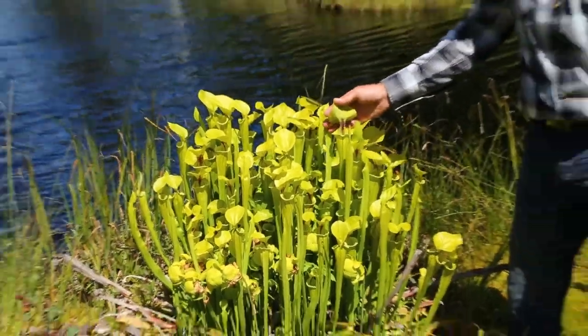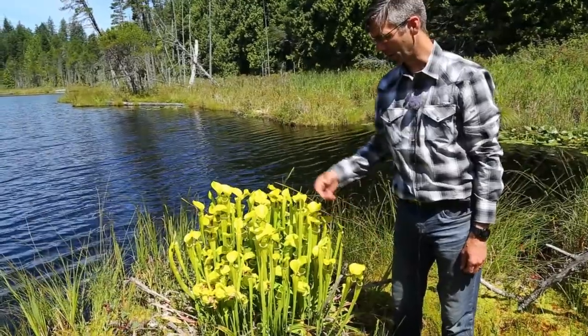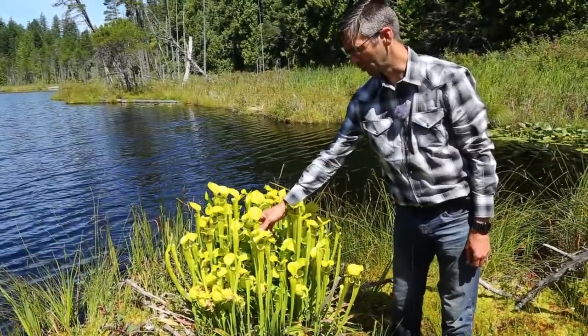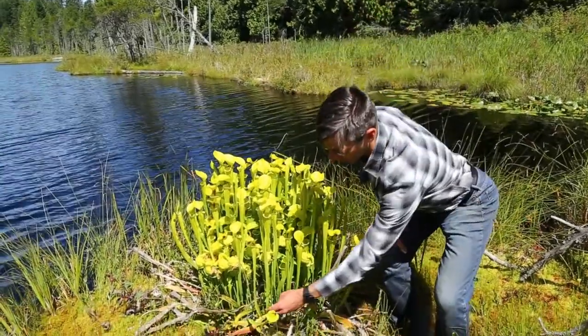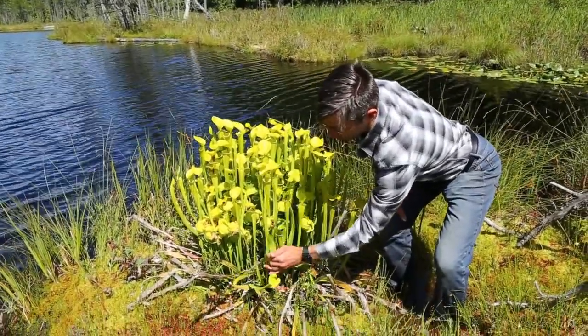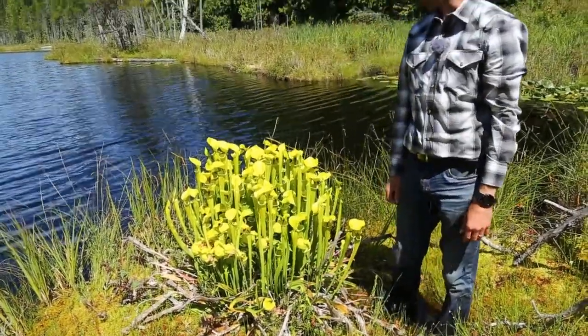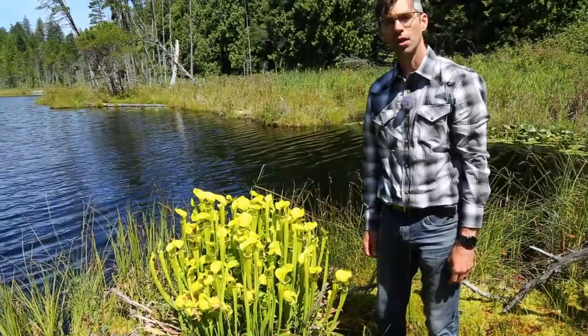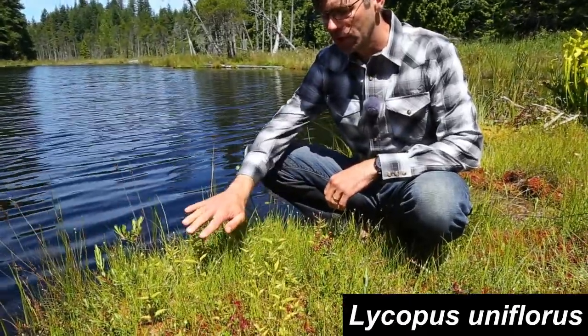Flava means yellow. This obviously is a very yellow-looking plant. It looks like it does a lot of the photosynthesis on these tubes because the leaves are pretty small. But because it gets extra nutrients from the insects it captures, maybe it doesn't have to do quite as much photosynthesis.